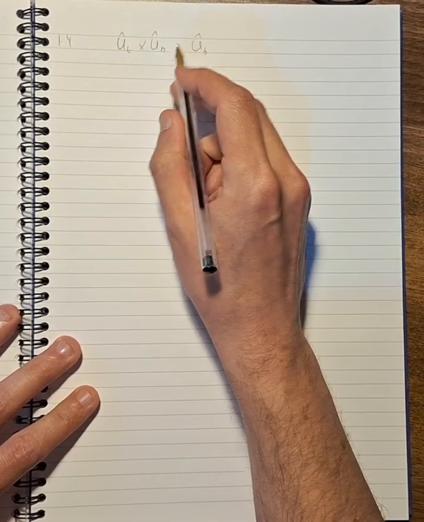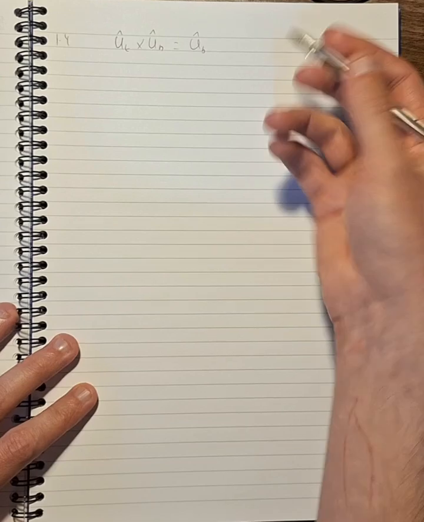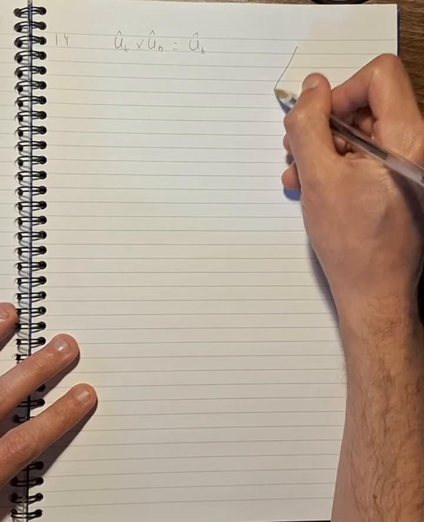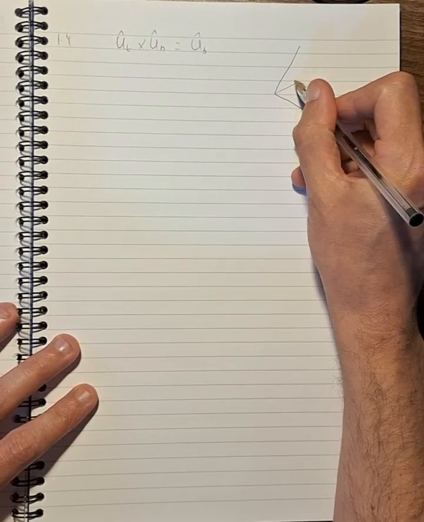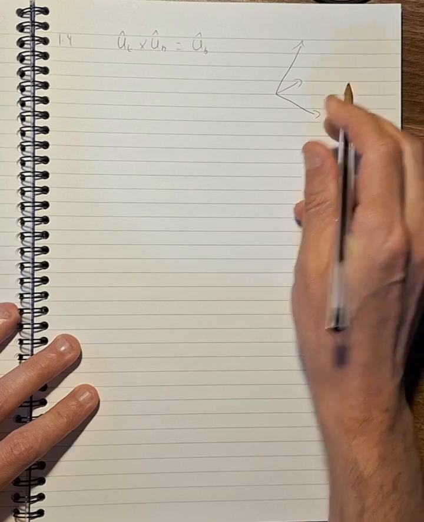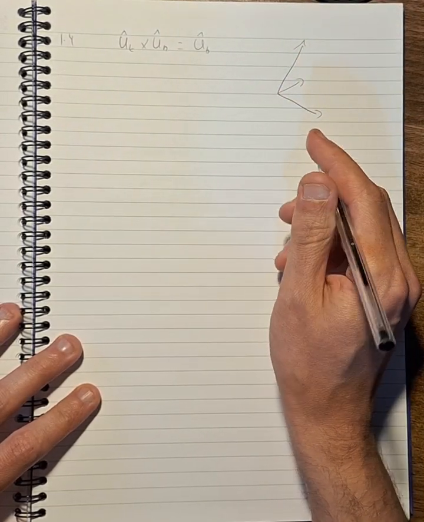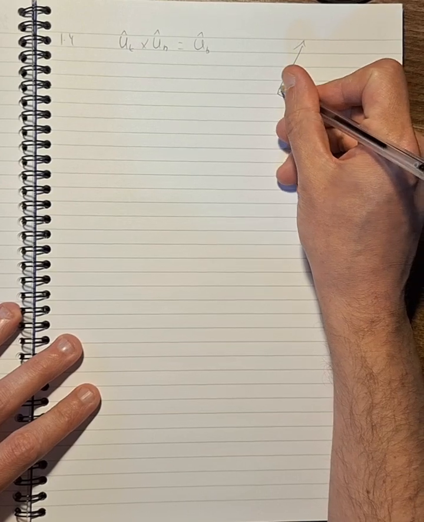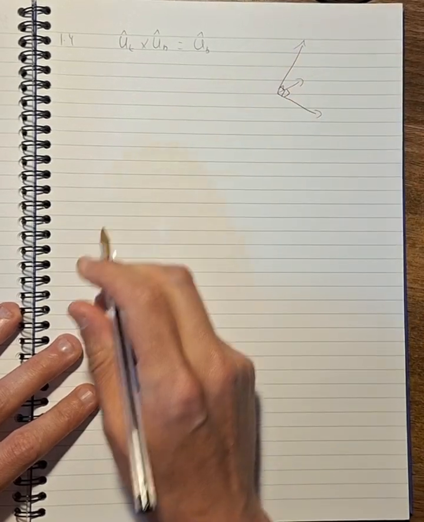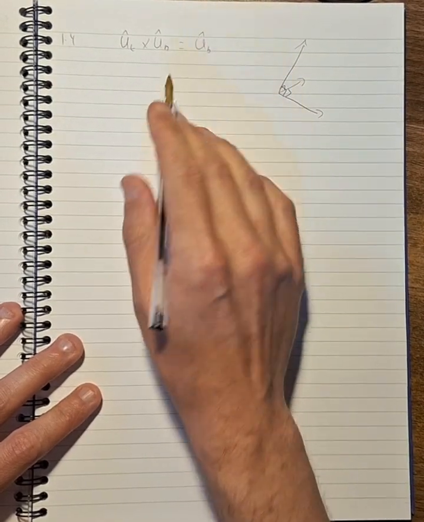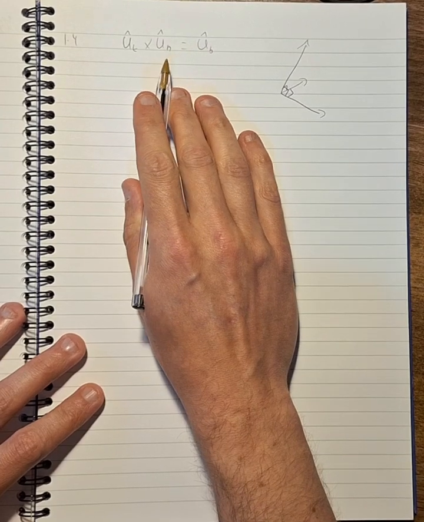So that's the tangent, that's the normal, and that's, well, the binormal, something 90 degrees to it. It's a right hand rule. There's three vectors all laid out 90 degrees to each other. Very exciting, really. And it wants us to show that this is true.